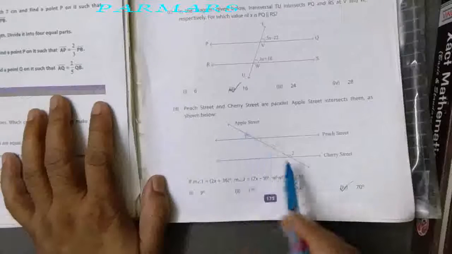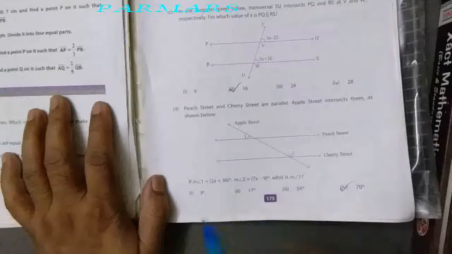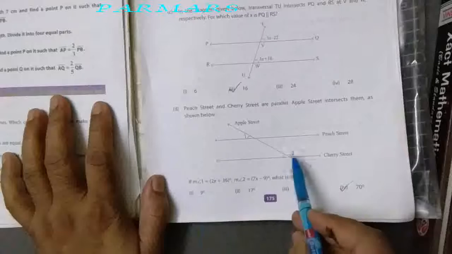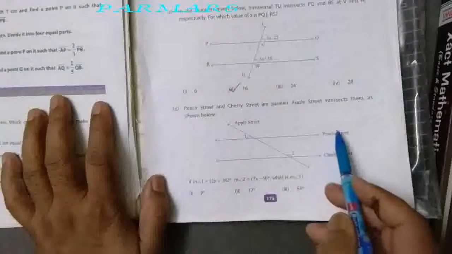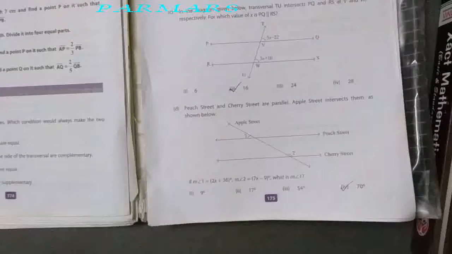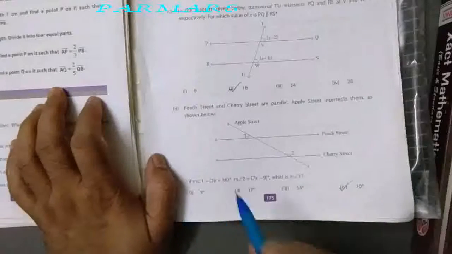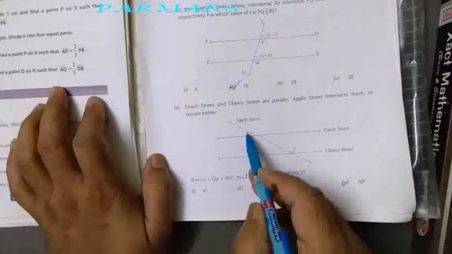One angle is 1, one angle is 2. They are marked as 1 and 2. Now given question, the measurement of angle 1 is 2x plus 36, and this is 7x minus 9 degree, and lines are parallel. These two lines are parallel. So what condition you are going to find, कि measurement of angle 1 क्या होगा?